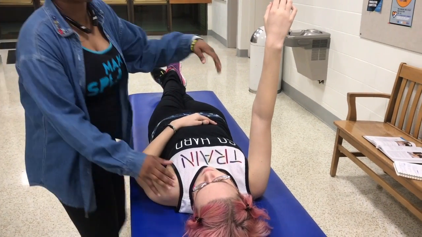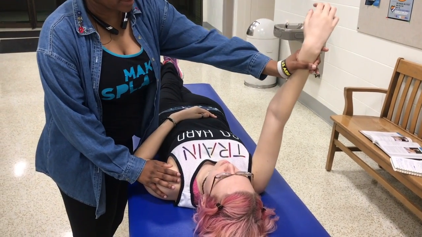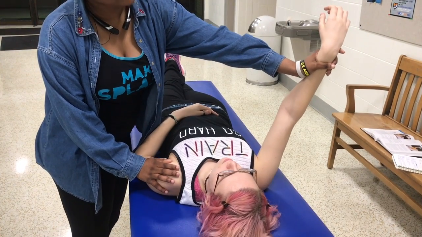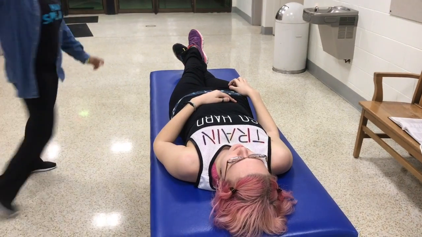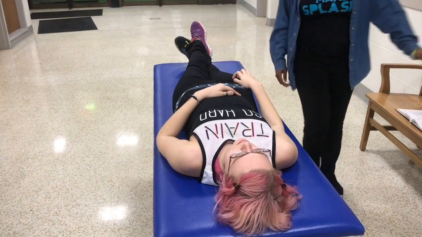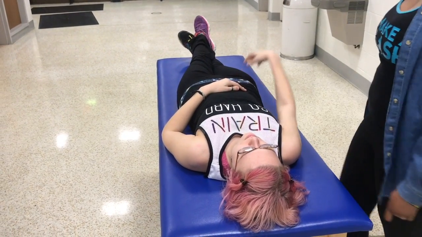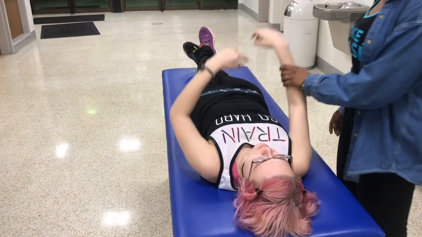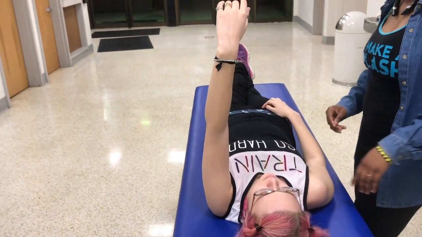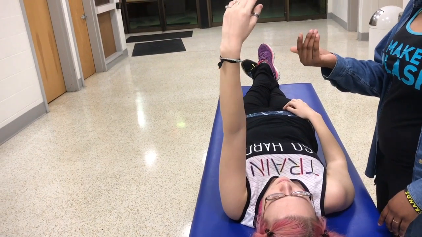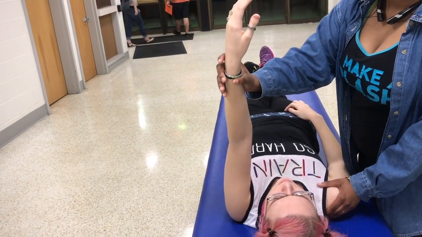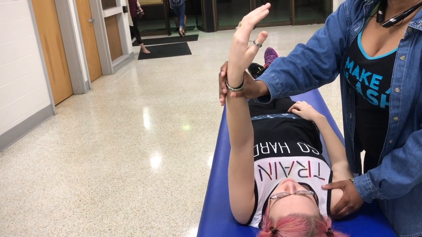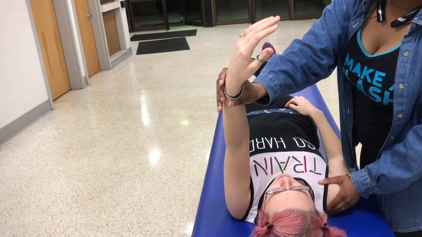Hold this for 5 seconds. Ready? Begin. 1, 2, 3, 4, 5. Relax. Now I'm going to test bilaterally. So place your arm straight up. Other one. Sorry. Other arm straight up. Have your hand facing me. Hold this for 5 seconds. Ready? Begin. 1, 2, 3, 4, 5. Relax.